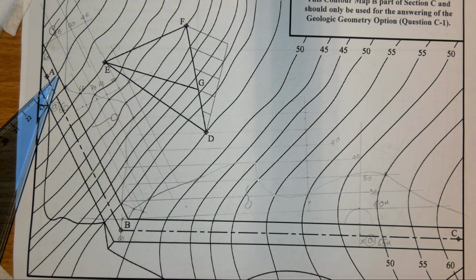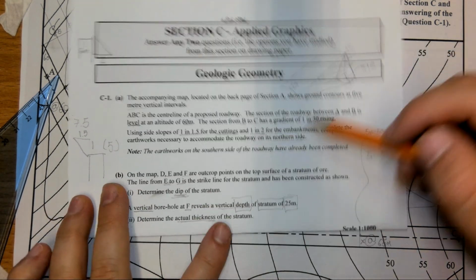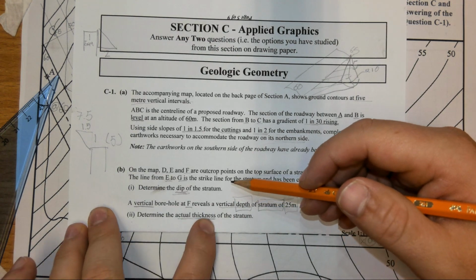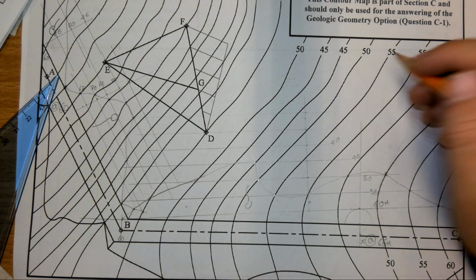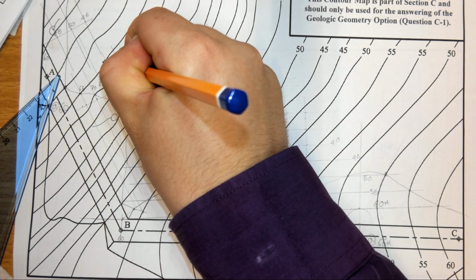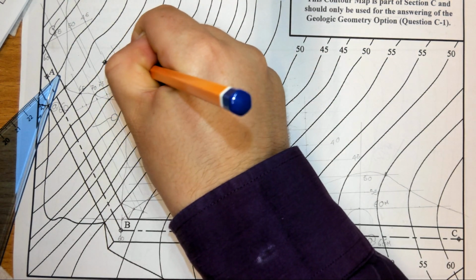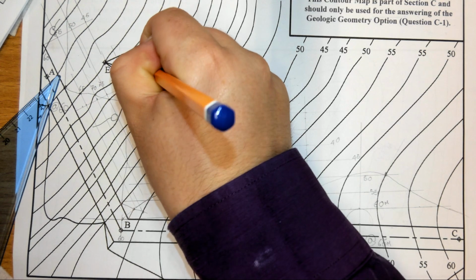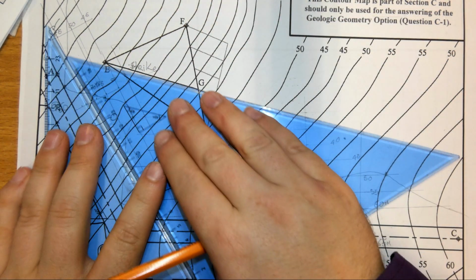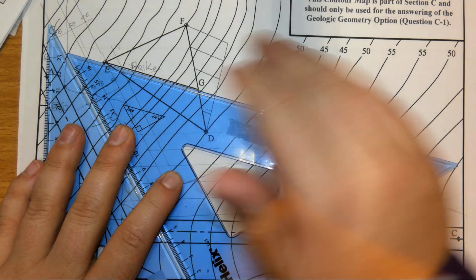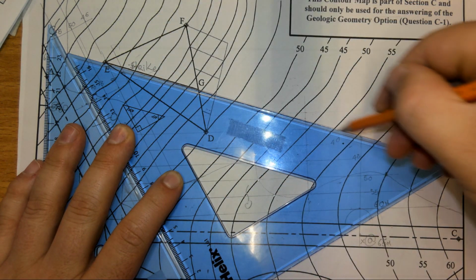Right, the next part of the question is what you're asked to do. Determine the dip of the stratum and get the actual thickness. So this strike here is a true length. Alright, if you look along the true length of a line, it projects as a point. And once the line projects as a point, the surface it rests on projects as an edge. So I'm going to continue this line on.